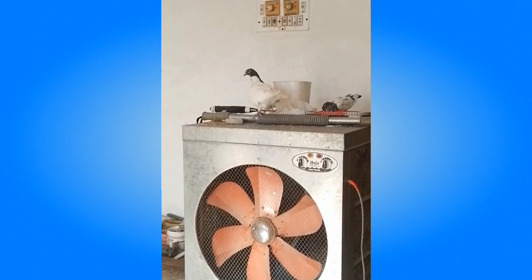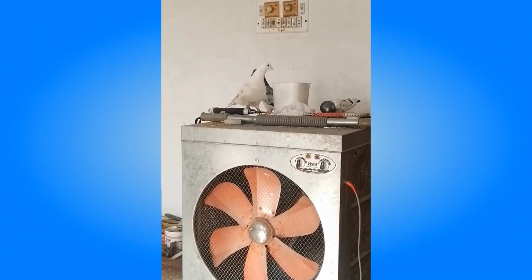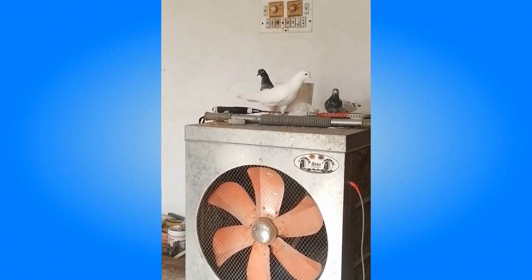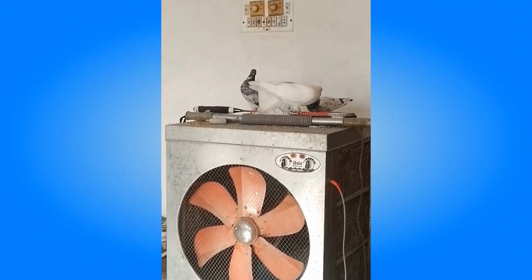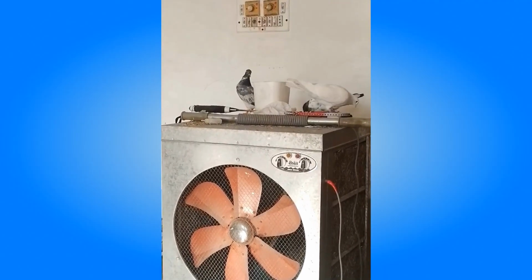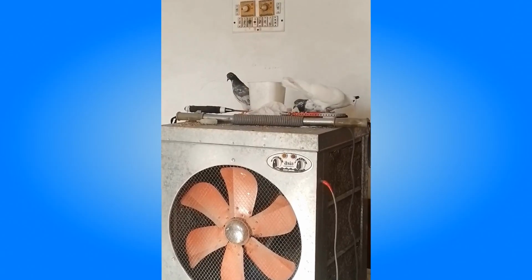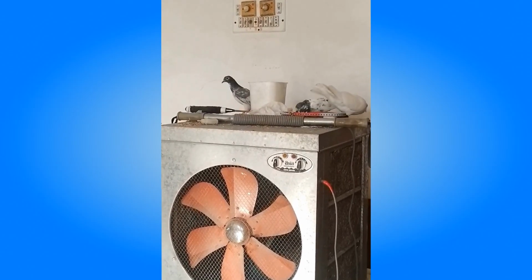I forgot to feed the pigeons at proper time, so they decided to take matters into their own hands. Feed bags have been popped open and now they are having a go at it. Macaw's calls are coming from well over 200 meters, while the budgies are just outside the window.